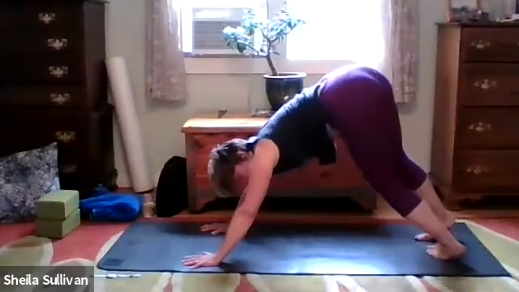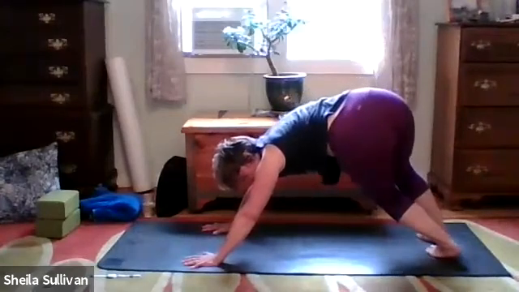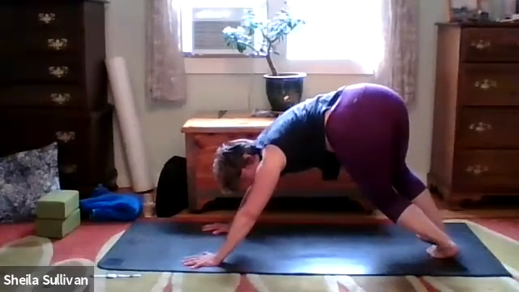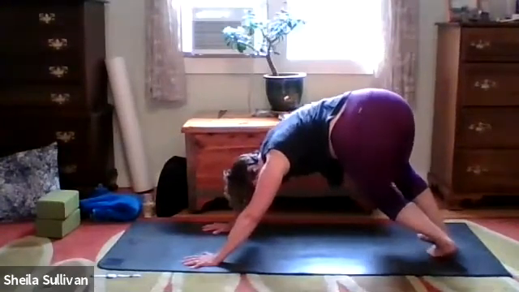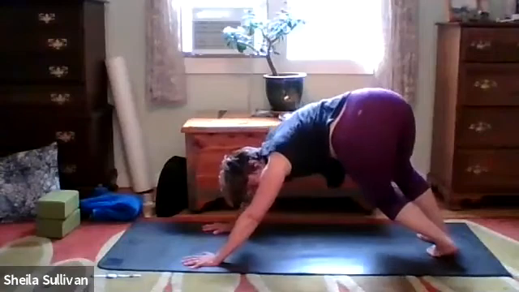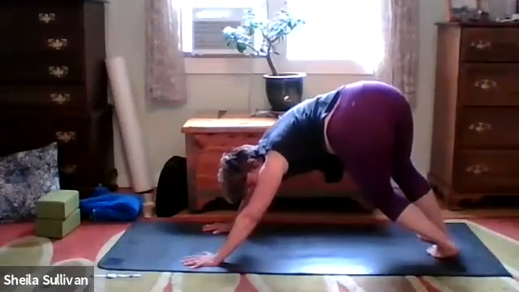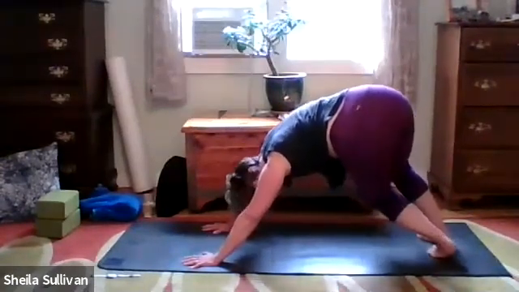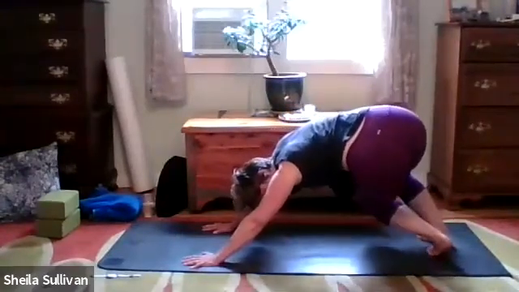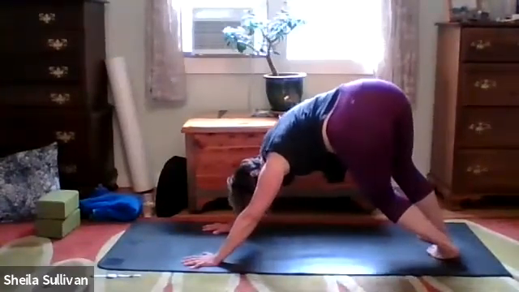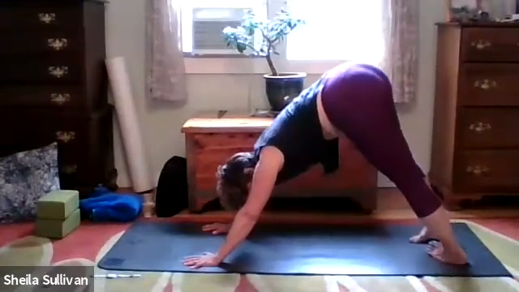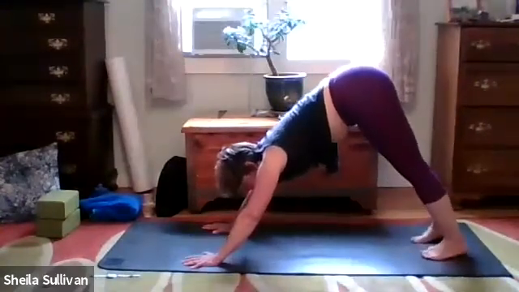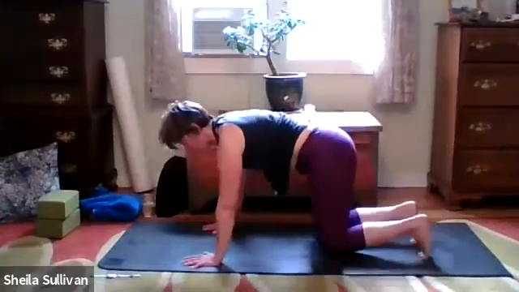Exhaling, knees bend, heels drop to the left, toes point to the right. Shifting the weight back to the right so that you're centered on your arms. Bending the knees, feeling the breath here. Oh, wow. That right side body really needs some moisture, some invitation for movement. Inhaling to center. Exhale, knees come to the ground.